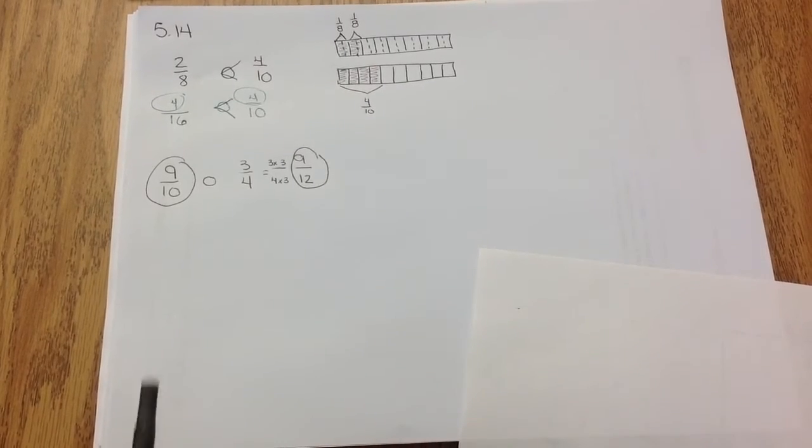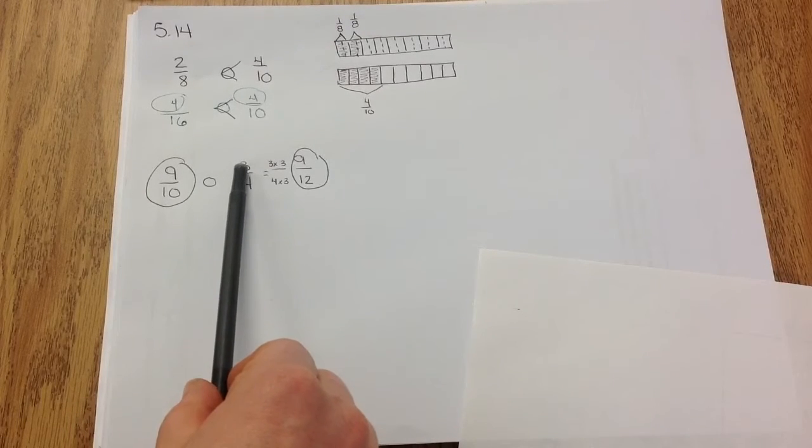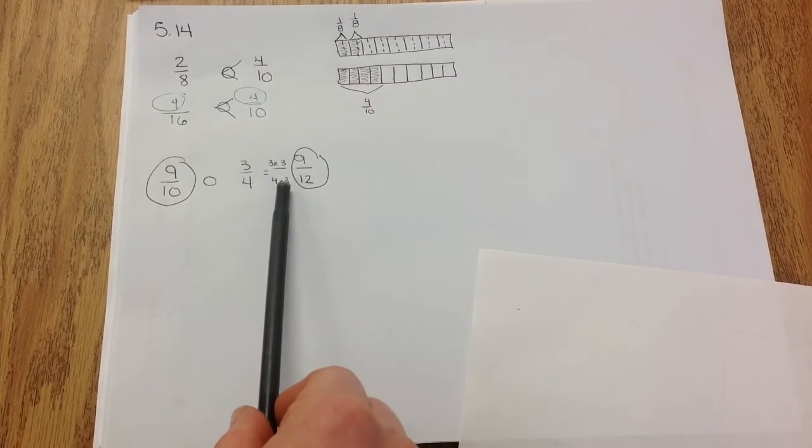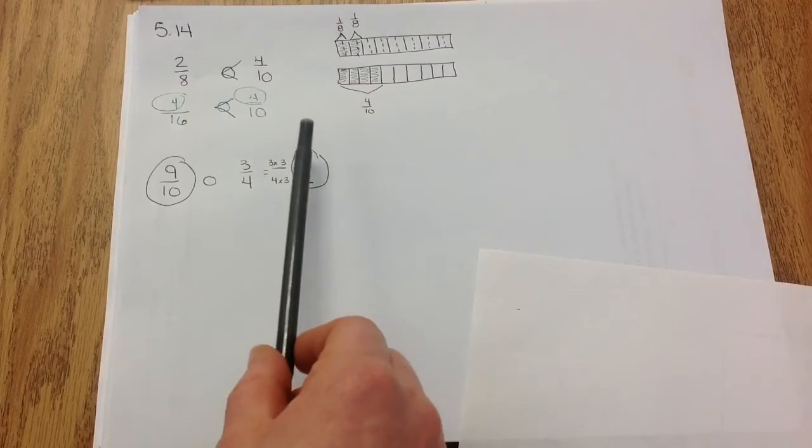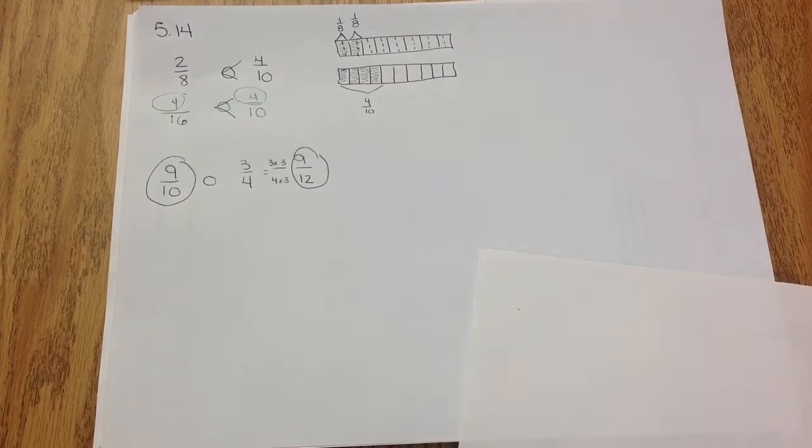Now I'm actually comparing 9/10 and 9/12. Look, I made my 3 tripled, my 4 tripled. 3 times 3 is 9, 4 times 3 is 12. 9/12. Now I can compare them.